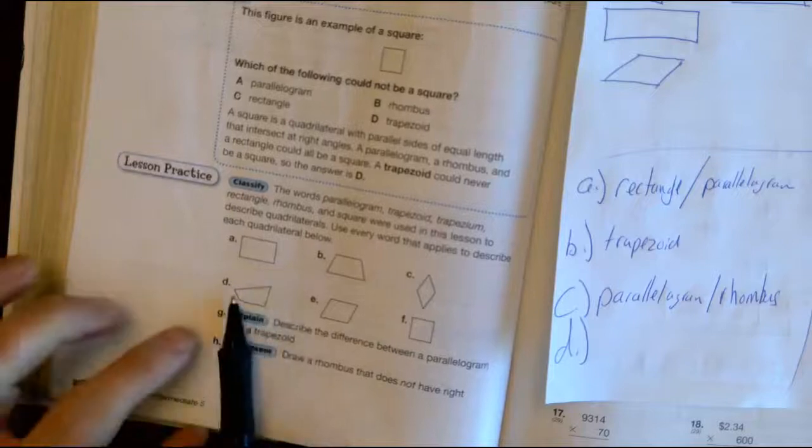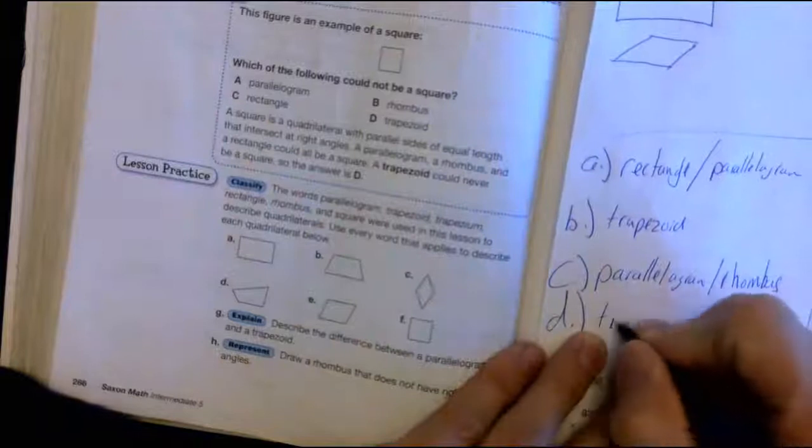D. What is D? Now you should recognize D. It's got it going away, so they're not parallel. Going up and staying horizontal, so they're not parallel. So that is a trapezium.